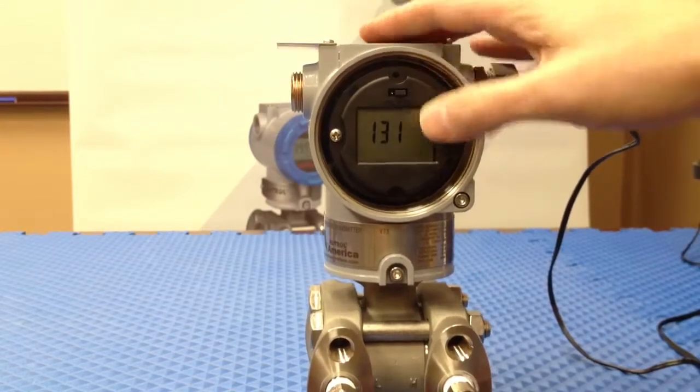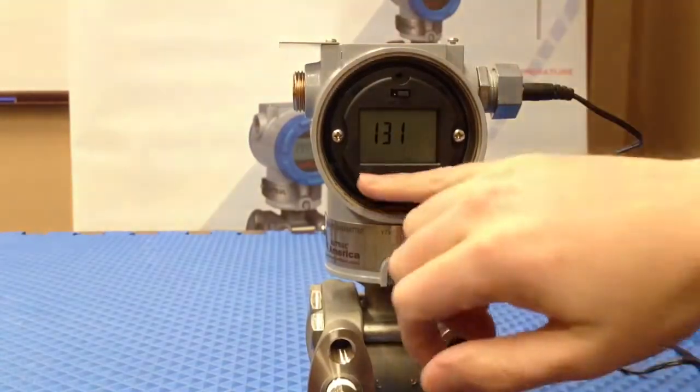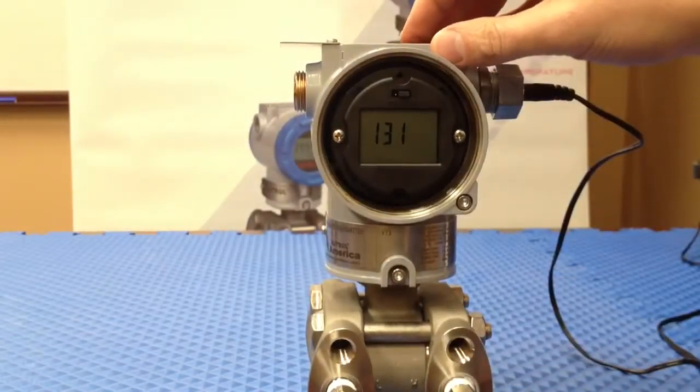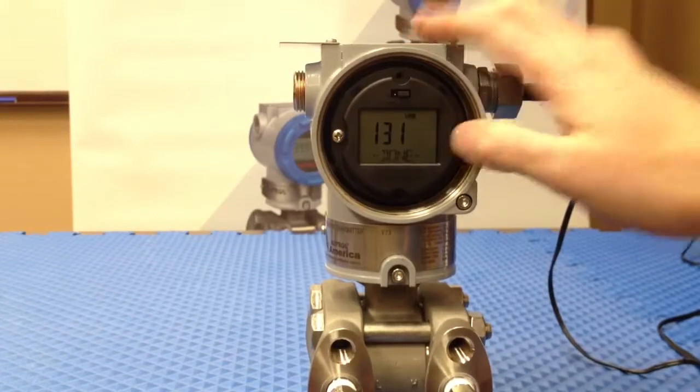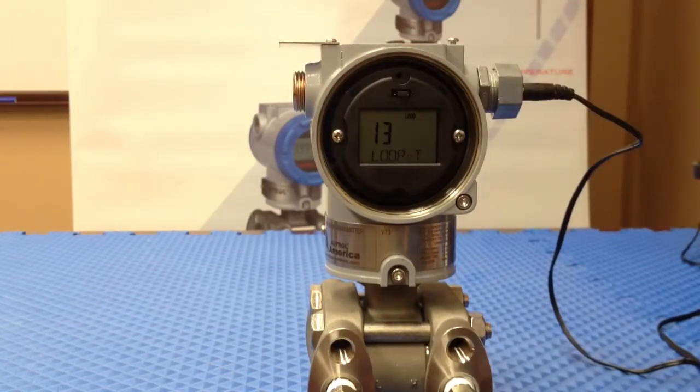Let's go back and hold at 4 milliamps, for example. It will ask us to save once we choose that option using the right button. And up at the top display, you're going to see it says loop. That will allow any operator of the transmitter to know that it's in a fixed output mode, and that if the process measurement isn't changing in response to an actual process change, that may be why.